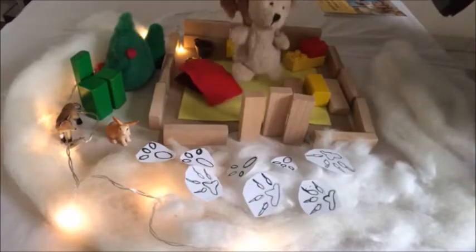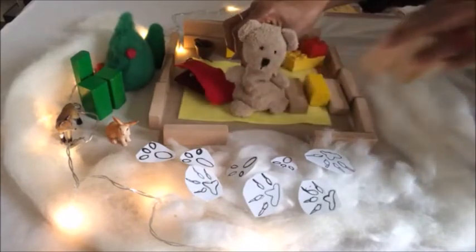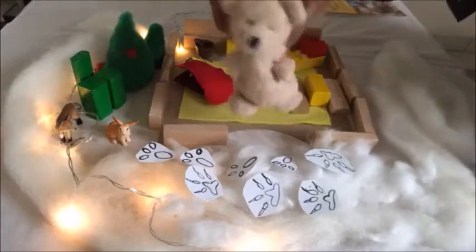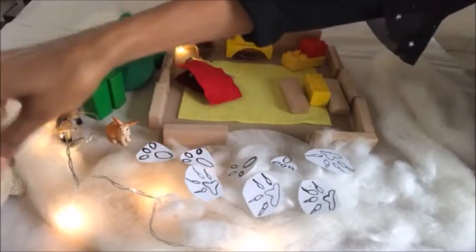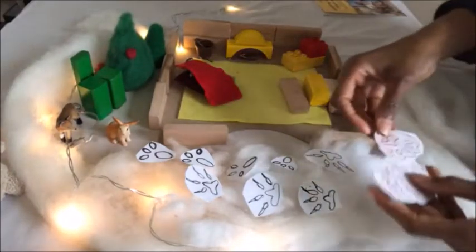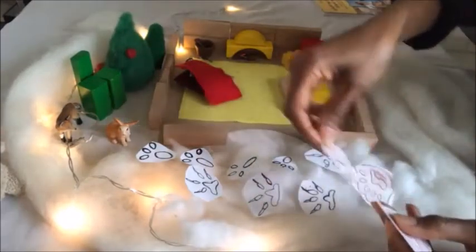So he quietly opens the door and runs into the woods, leaving his big bare footprints in the snow.